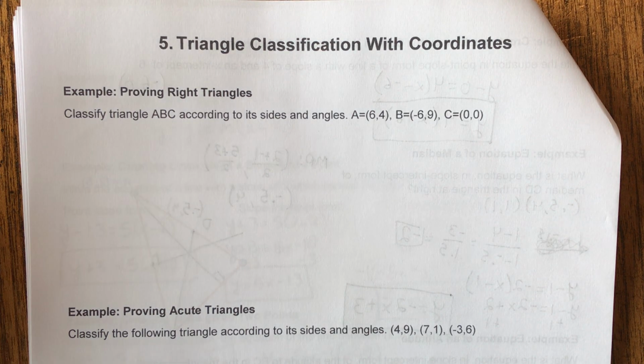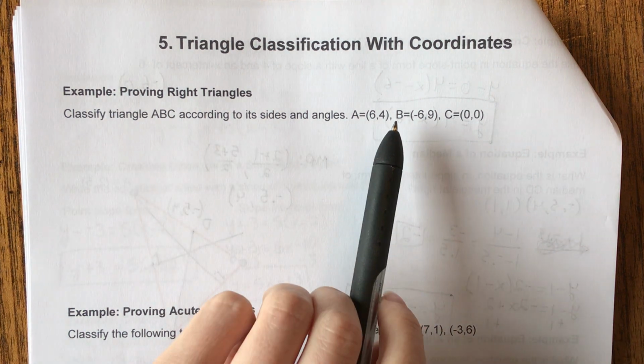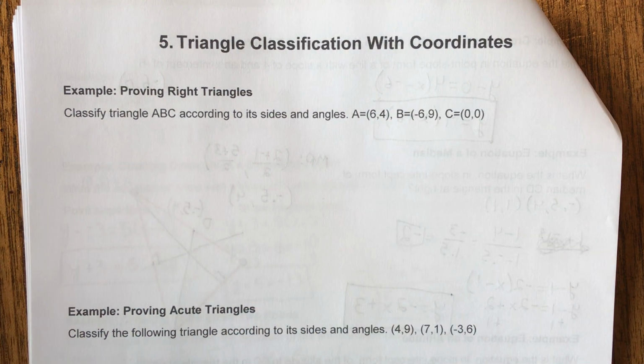Hi everybody, coming at you here with just a quick section today. We're going to talk about classifying triangles based on their coordinates. So without any graph paper, without any measurements, only using the coordinates of the vertices of a triangle, we can say whether it's scalene, isosceles, or equilateral, and we can also say whether it's obtuse, acute, or right.